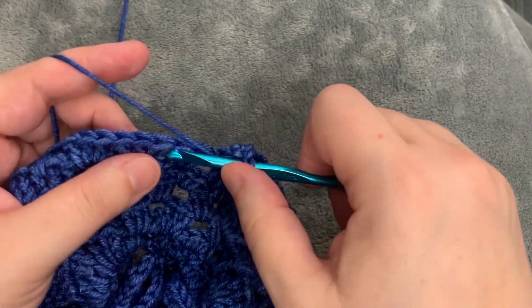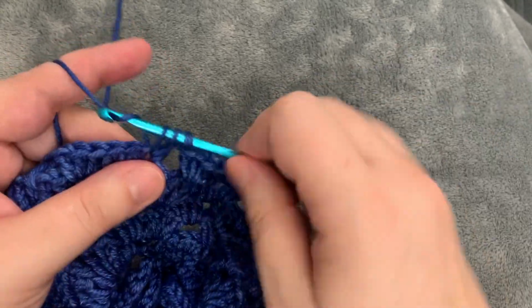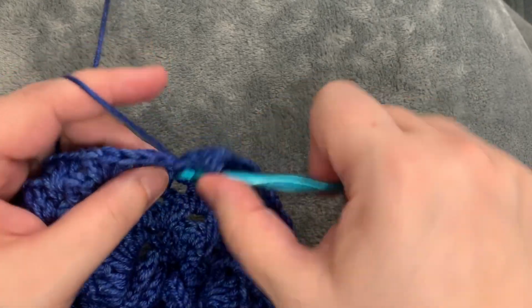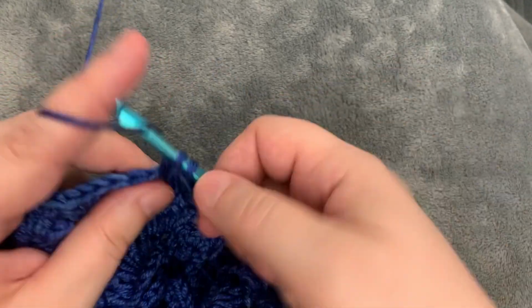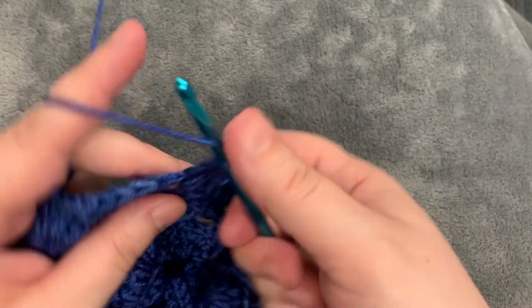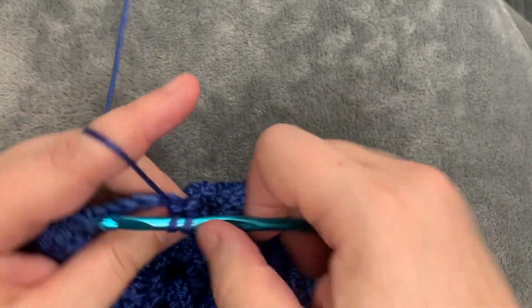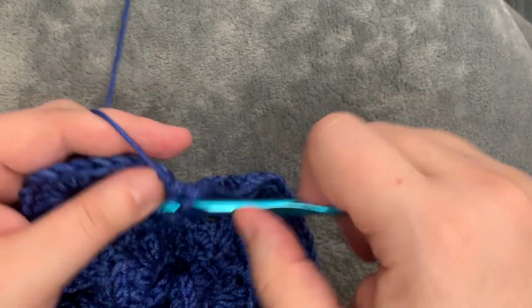That's 2. 1, 2, 3. That's 3. And then 4 double crochets in this one. 1, 2, 3, 4, and then 3 double crochets in each of the next 2.